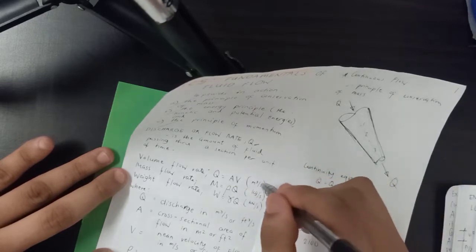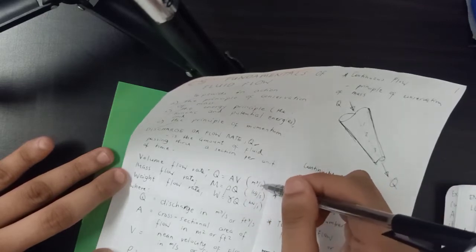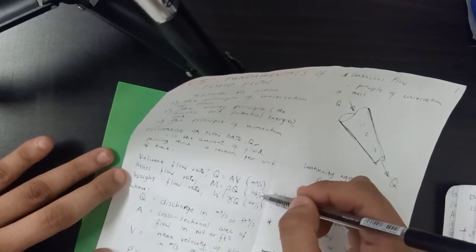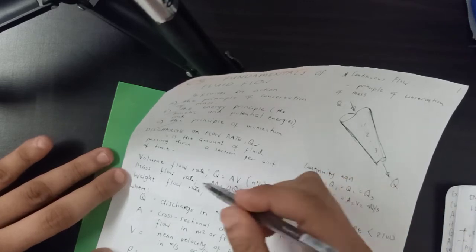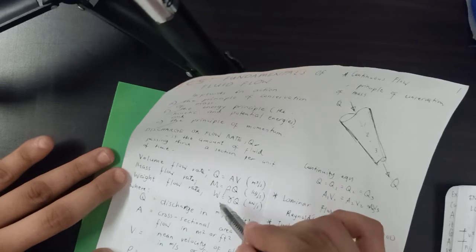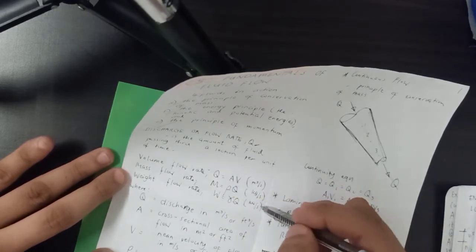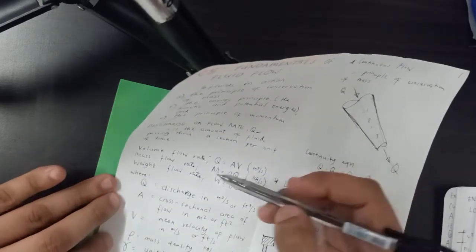So balik ta sa flow rate in terms of unit, cubic meter per second. Sa mass flow rate, kilogram per second. And weight flow rate, capital W equals unit weight times Q, wherein ang unit is kilonewton per second. So again, the Q is discharge, wherein ang unit is cubic meter per second.